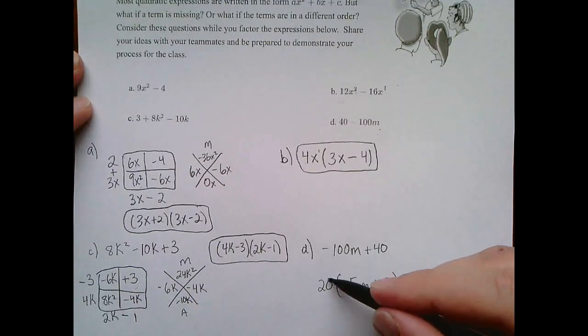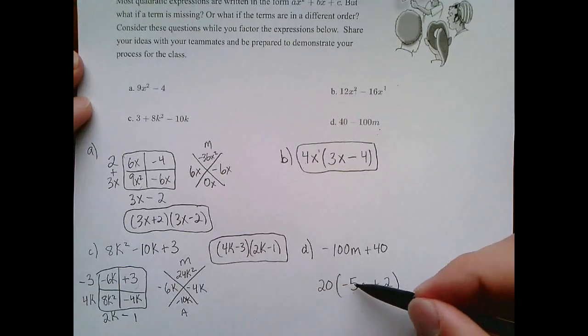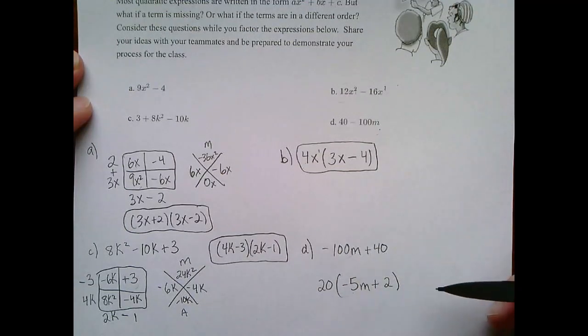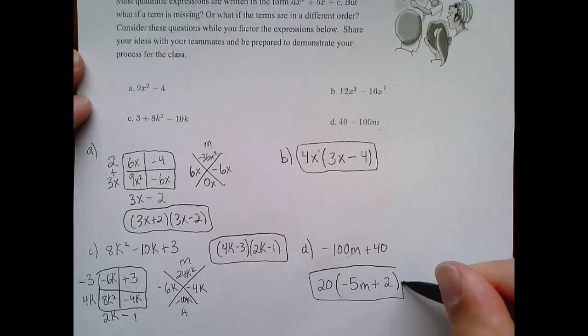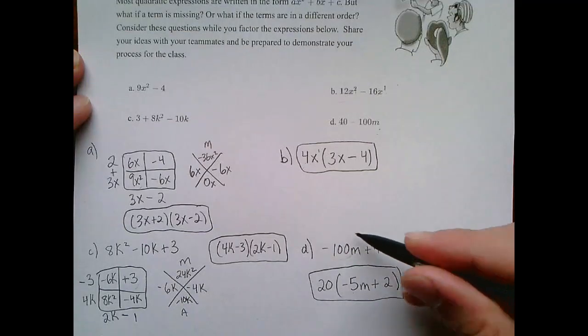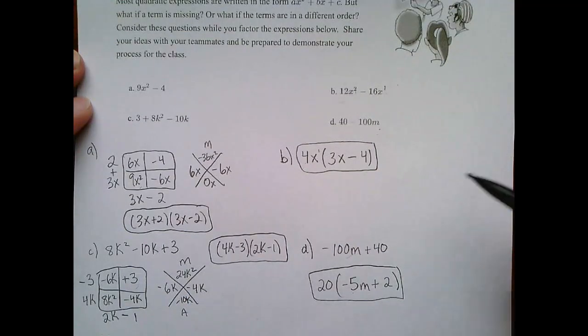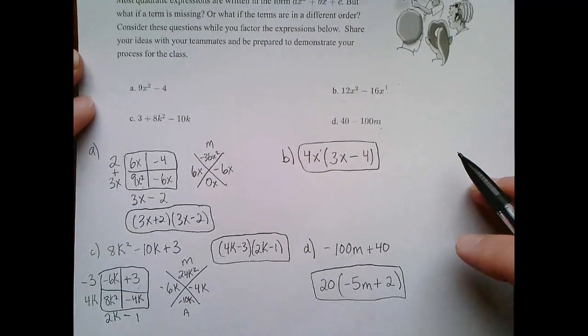So double check it. If I did distribute this inside of here, 20 times negative 5m is a negative 100m. 20 times 2 is a positive 40. So in that case, the final answer would be something like this. So again, if it's not quadratic, if there is no m squared or x squared term, then I know I'm not doing the x method. Instead, I could just do a GCF.